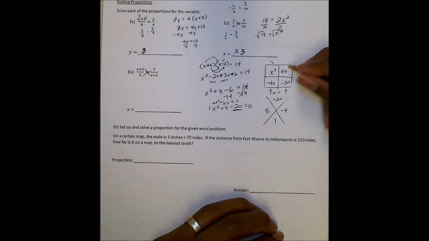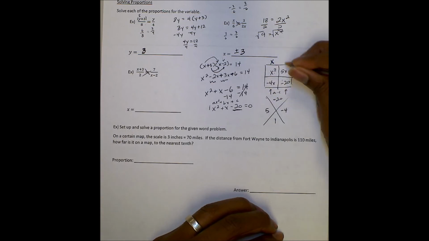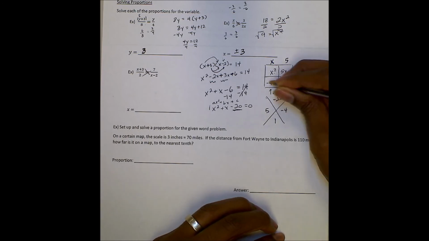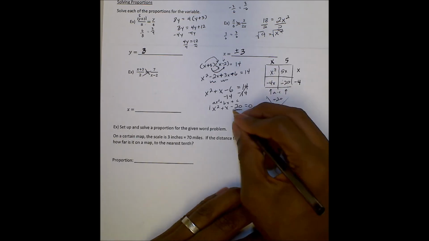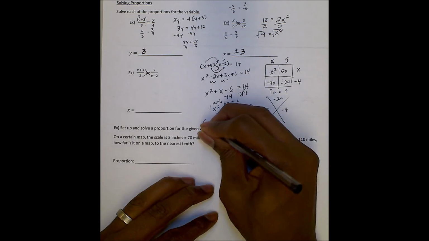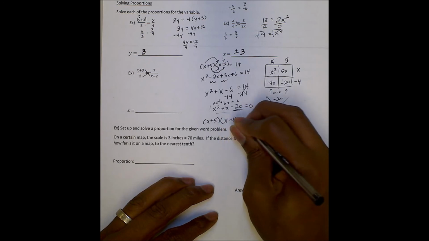So what goes into both these things? Well, x goes in both here, 5 goes in both here, x goes in both here. I'll say negative 4 goes into both here. I see that they're negative because they're both negative. Okay, and then I just go through to make sure that when I multiply, I get all the same signs and right numbers: negative 20, positive 5x, x squared, negative 4x. Okay, and so now what I have is I factored this down, and I'm going to rewrite it as x plus 5, x minus 4 equals 0.